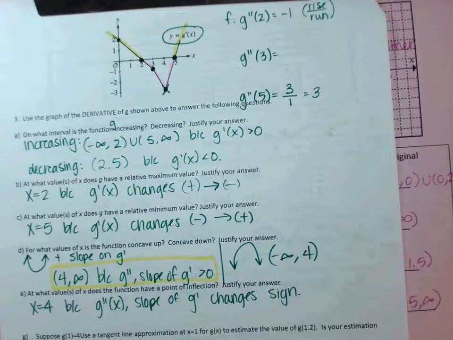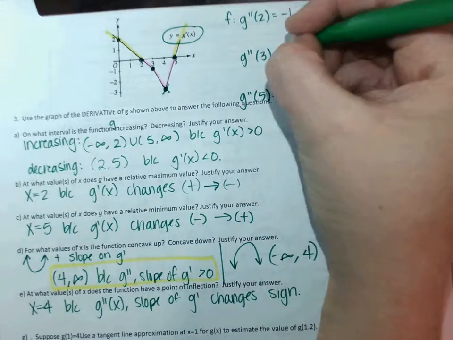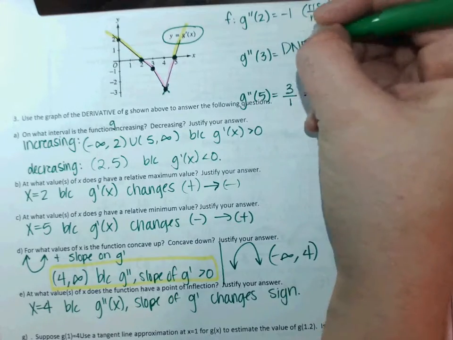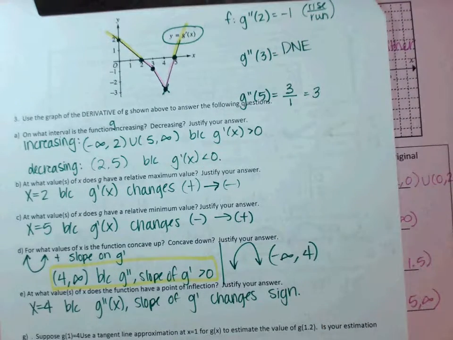Okay, the problem is that those slopes have to match for you to have a slope at that point. So what would we say the slope is at 3? Well, put DNE, right, because it's a limit. You can think about it in your head because it's a corner or a cusp. But remember, you can't say that as an explanation on the AP test.